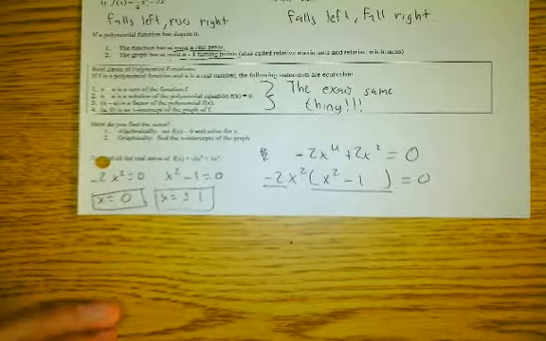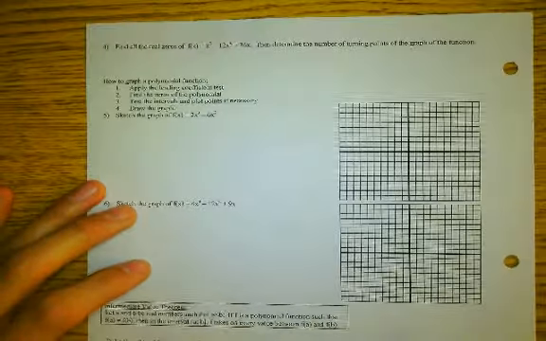I want you to try the next number 4. Find out what all the zeros are.